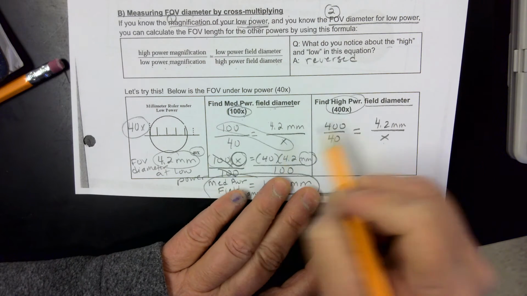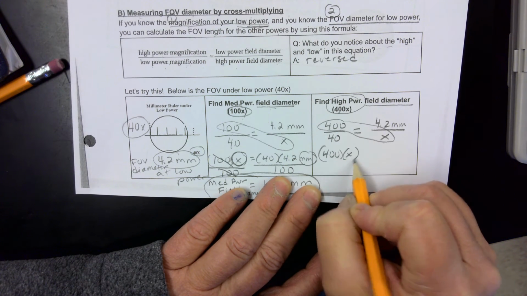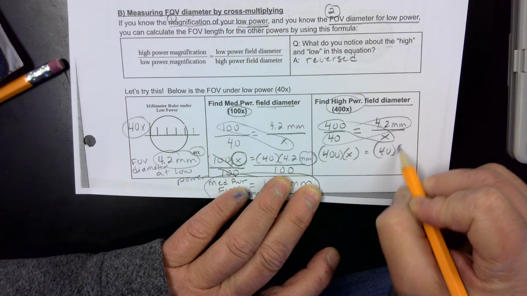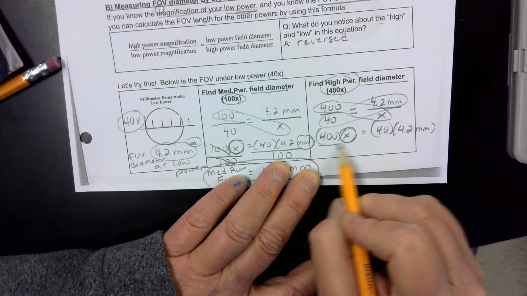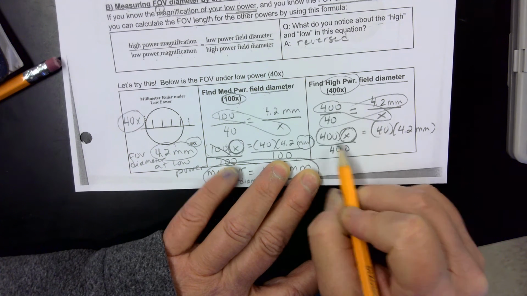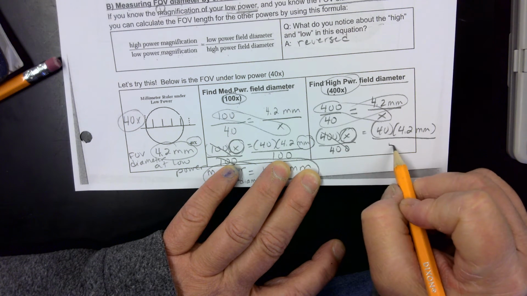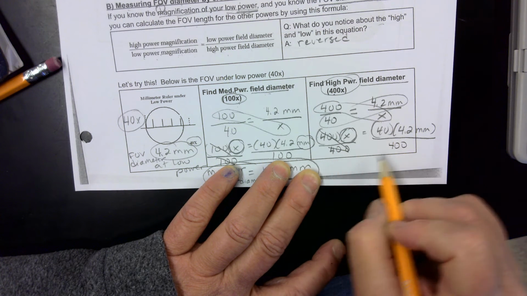So cross multiplying, this is 400 times x is equal to 40 times 4.2 millimeters. We want x all by itself, so we have to divide this side of the equation by 400. And what we do to one side of the equation, we have to do to the other. So this 400 and this 400 cancel.